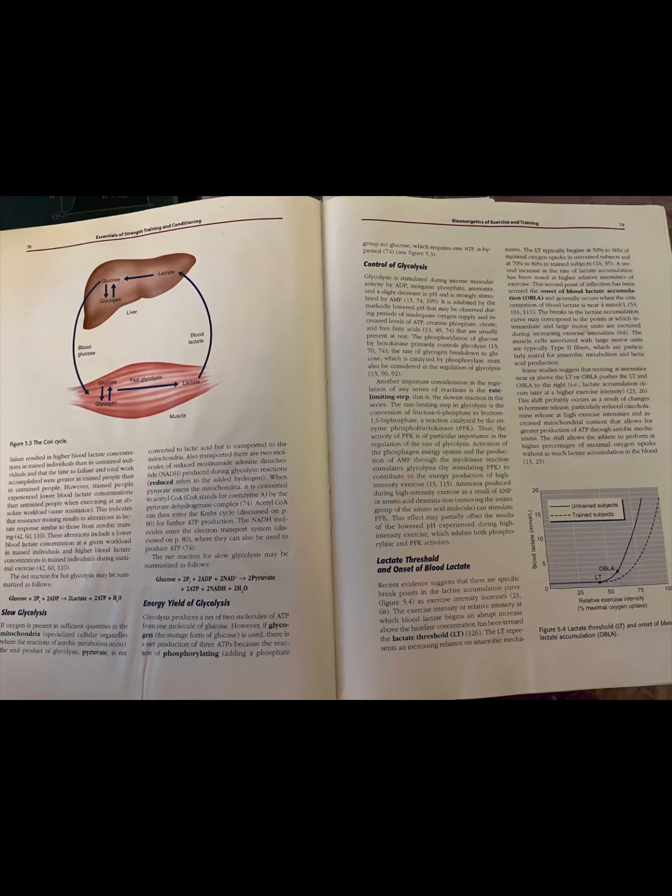Control of glycolysis. Glycolysis is stimulated during intense muscular activity by ADP, inorganic phosphate, ammonia, and slightly decreased pH, and strongly stimulated by AMP. It is inhibited by the markedly lower pH that may be observed during periods of inadequate oxygen supply and increased levels of ATP, creatine phosphate, citrate, and free fatty acids that are usually present at rest.